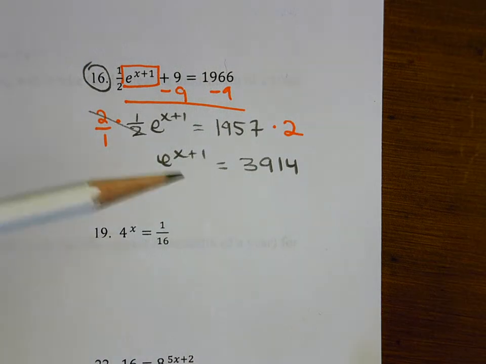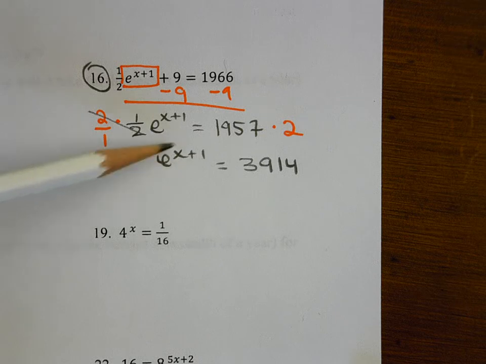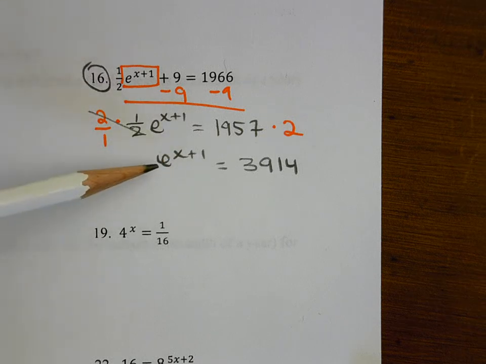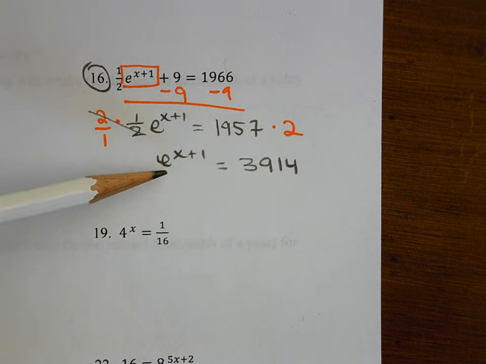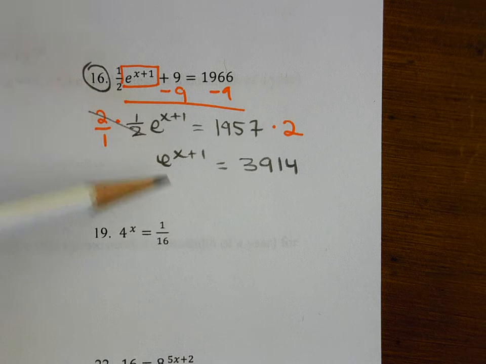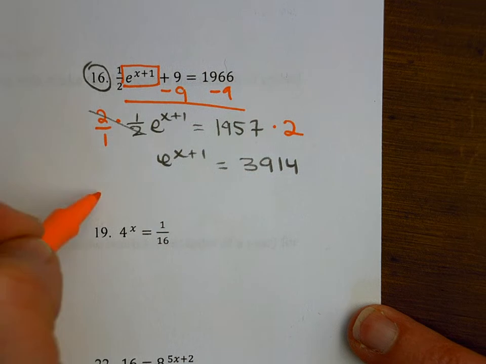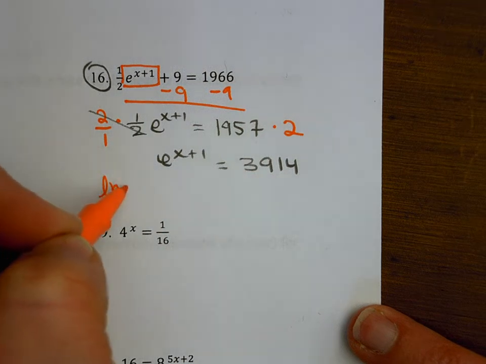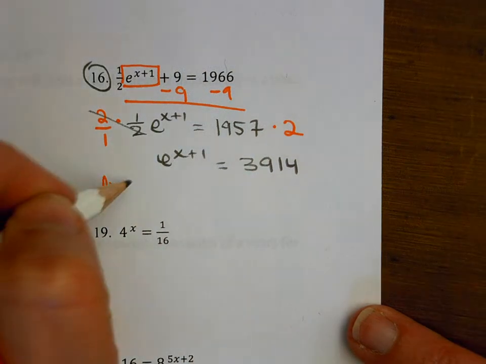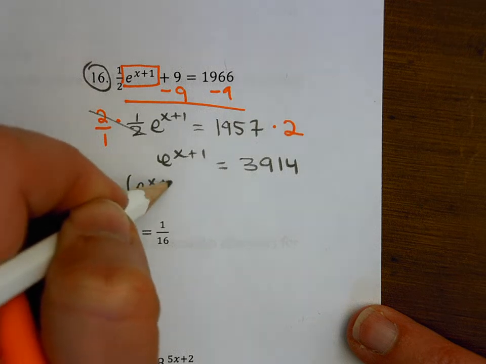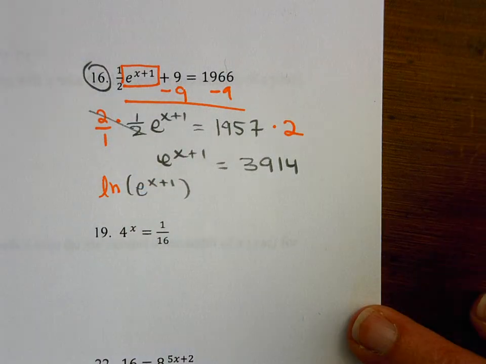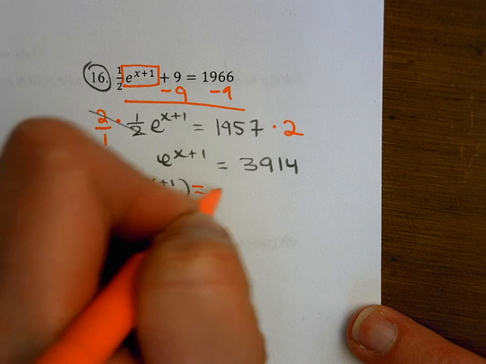And then from there, I want to get x still by itself, right? So I have the exponential isolated. So now I need to get rid of the base of e. So to get rid of the base of e, I want to use a log with the same base. So log base e is the same as natural log. So I'm going to take the natural log of both sides. So I have the natural log of e to the x plus 1, and then the natural log of this as well.